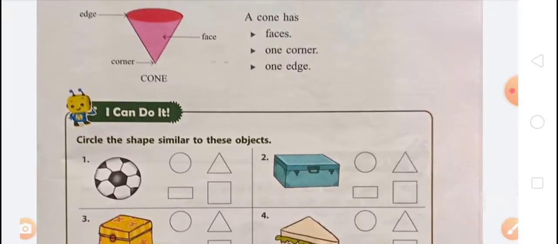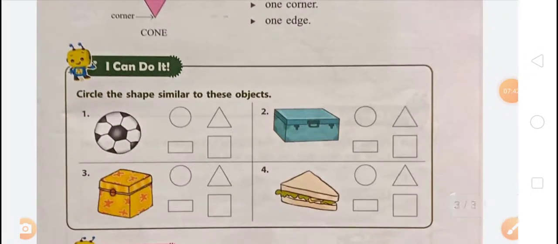I can do it. So let's start. Circle the shape similar to this object. You have to circle the shape similar to this object. What do you have to do here?